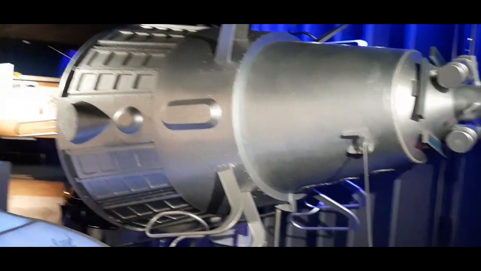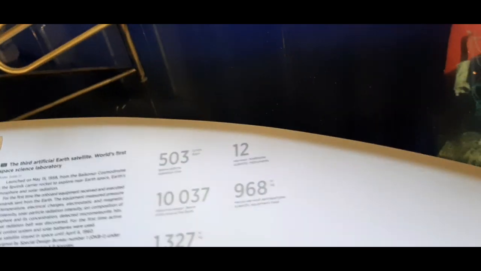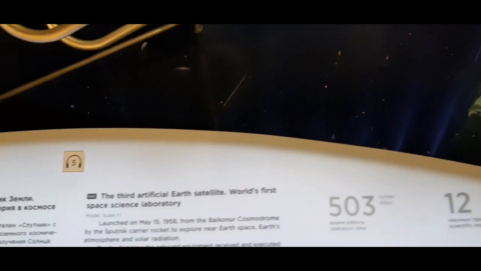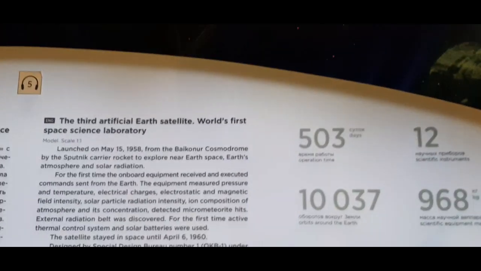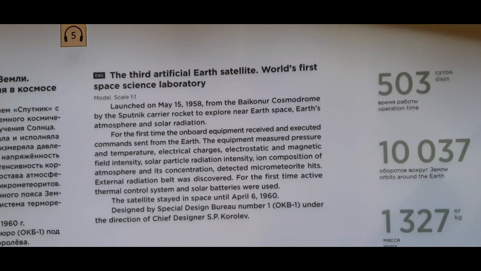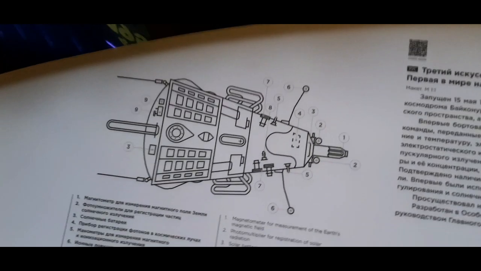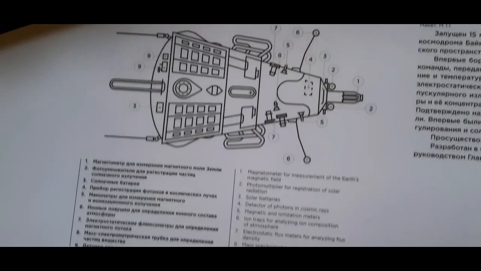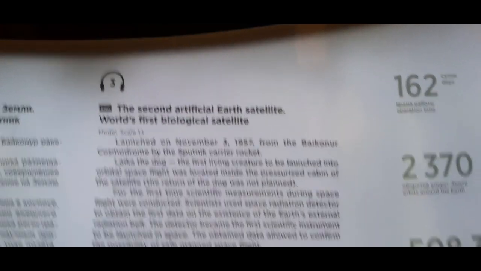Ito ano naman to? The third artificial Earth satellite World Space Science Laboratory. Ayan po siya. Ito yung pinakang ano drawing. The second artificial Earth satellite World Physiological Satellite.